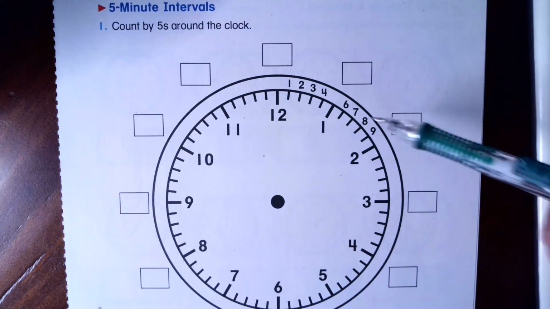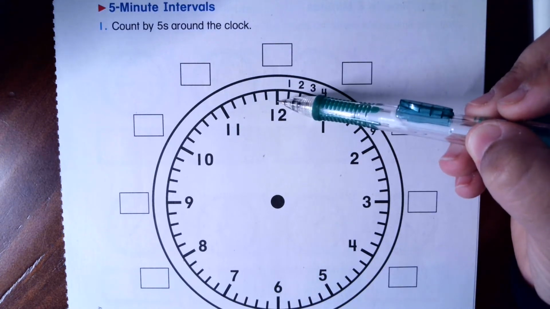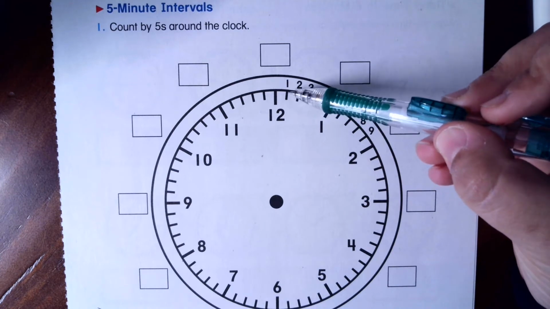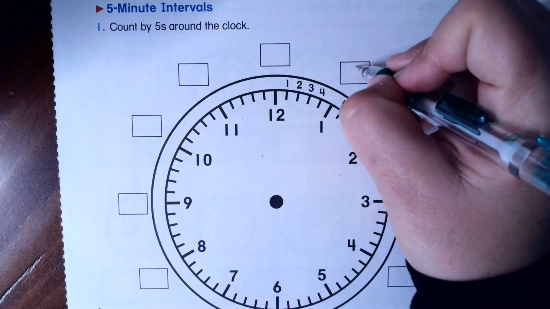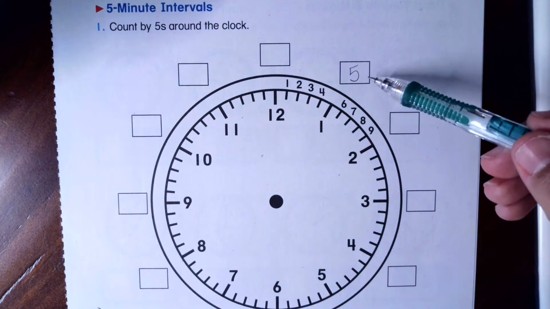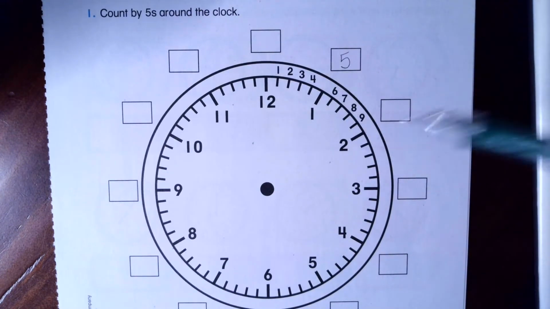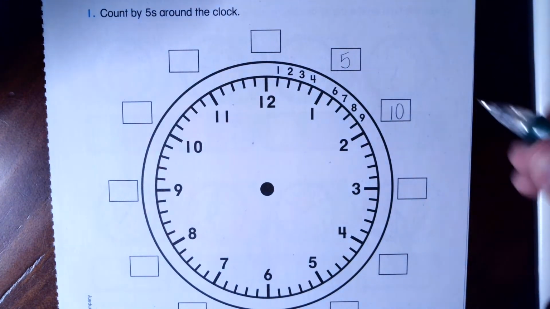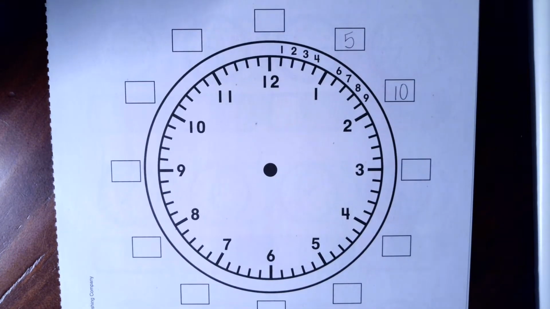So when you go around the clock, this is when it's right at the 12, this is known as the O clock. Okay. And so then we're going to count each of these little marks. 1, 2, 3, 4. And this bigger mark right here, that stands for 5. So go ahead and write a 5 in that box. Then you keep going. 6, 7, 8, 9. This next big line is 10. And you're going to go all the way around the clock until you get back up to the top. So go ahead and pause the video, count by 5s to finish filling in this clock.